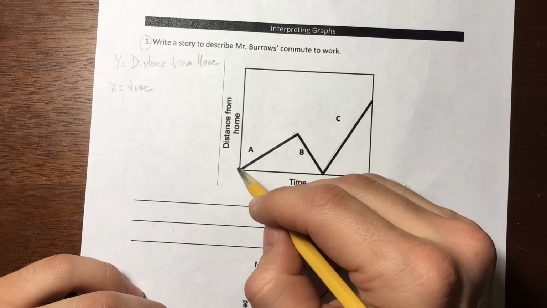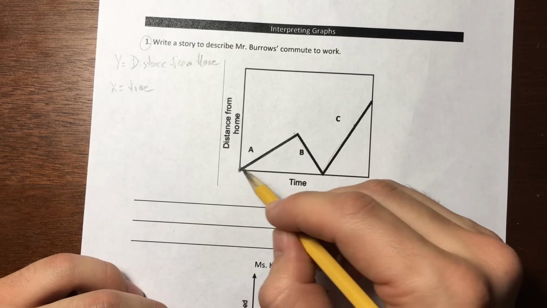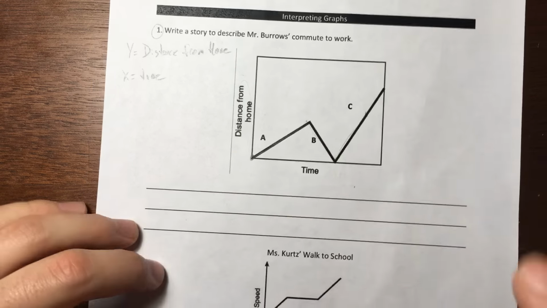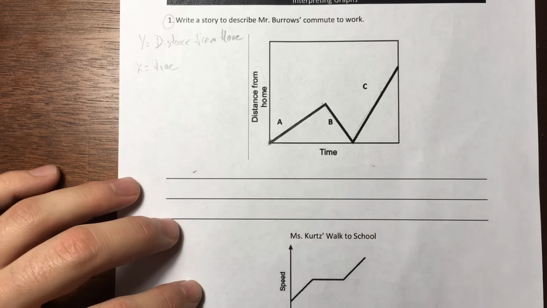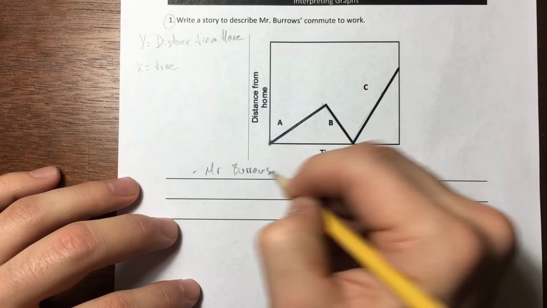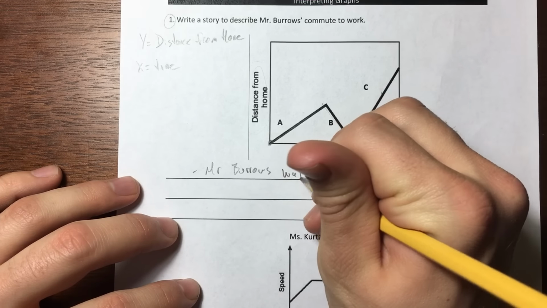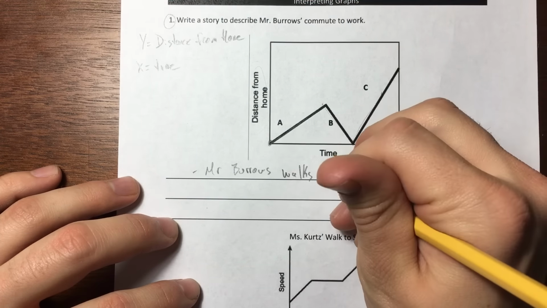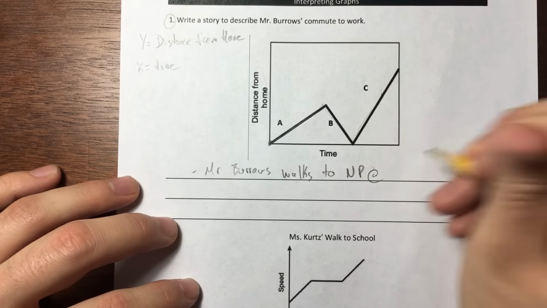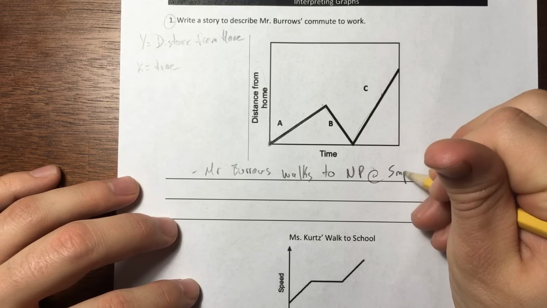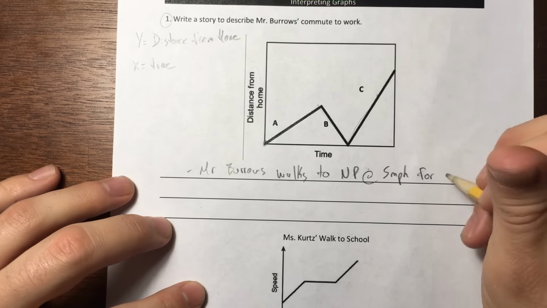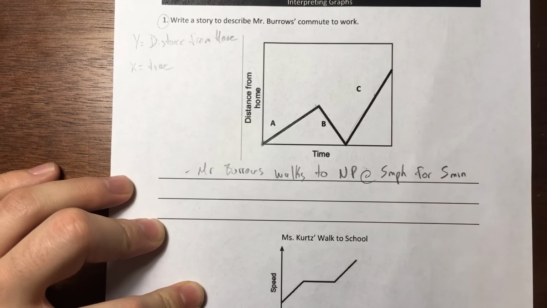So as we look at section A, we see that as time increases, so does the distance from home. So maybe this is the part where Mr. Burrows walks to Nashville Prep at 5 miles per hour for maybe 5 minutes.